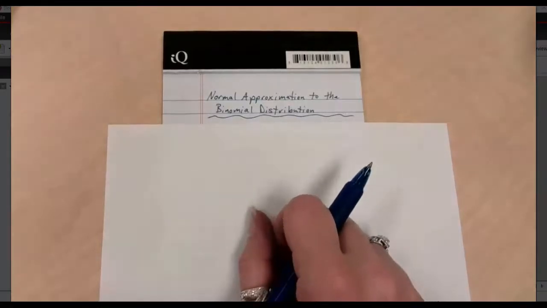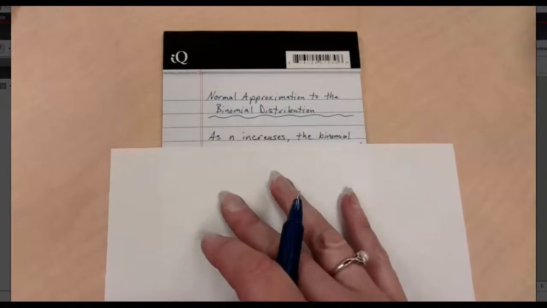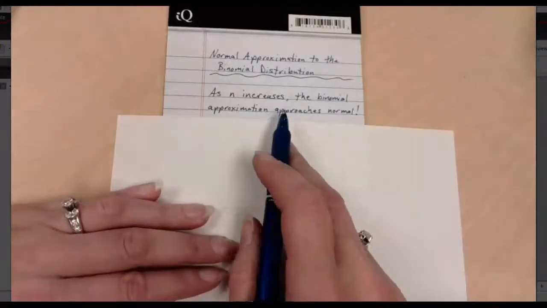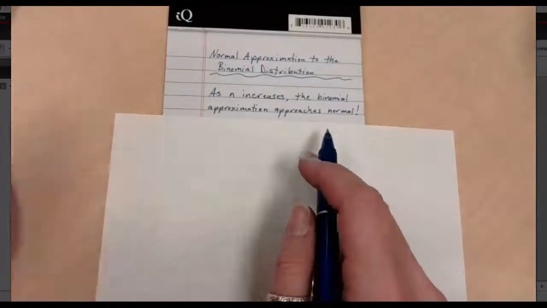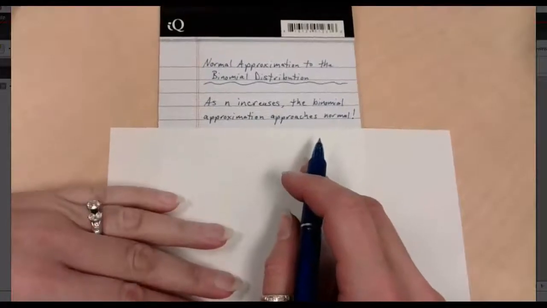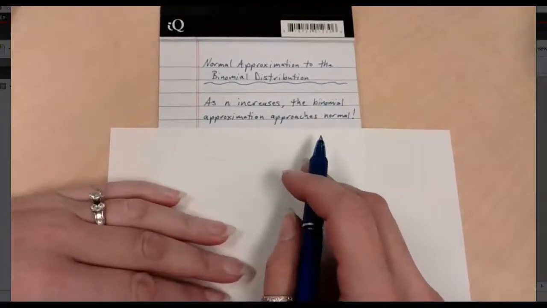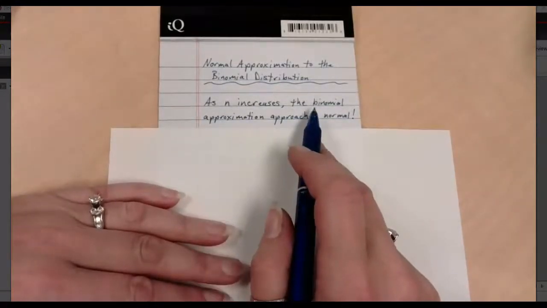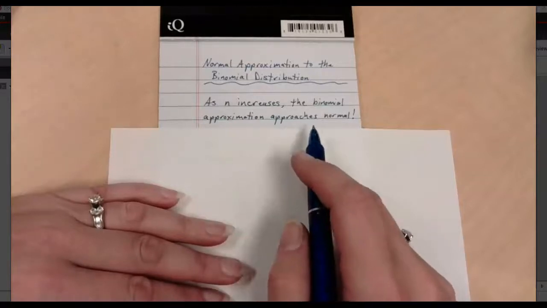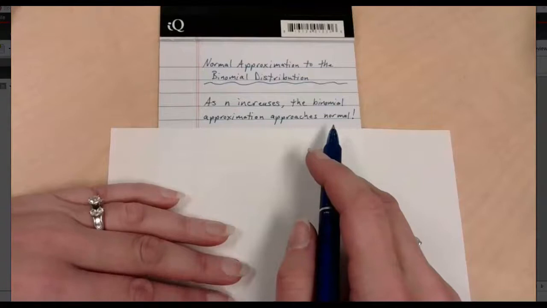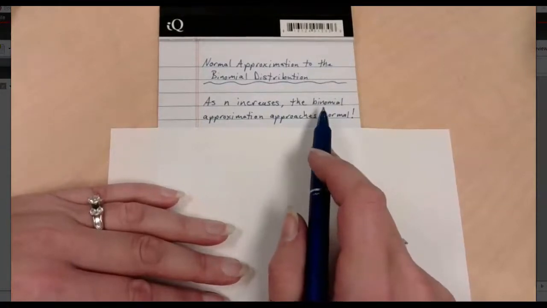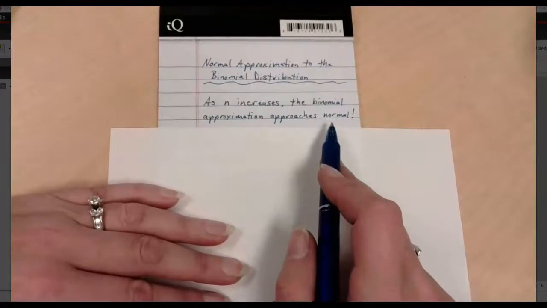All right? So, normal approximation to the binomial distribution. This is me faking excitement with my exclamation point here. As n increases, the binomial approximation approaches normal. Yay! Okay, what does this mean? If we get a large enough sample size or number of trials for a binomial circumstance, all of a sudden it starts behaving like a normal curve, which means that under certain circumstances, we can abandon everything that we've learned about binomial and just pretend it's normal instead.